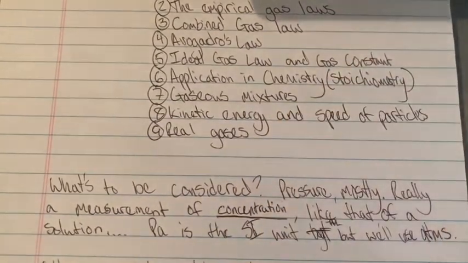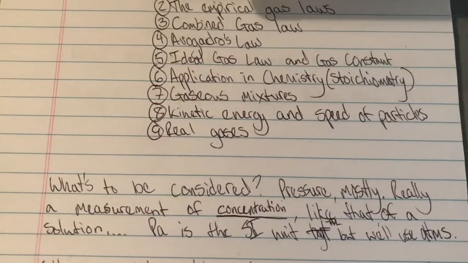So like that of a solution, right? We think of moles per liter when we're talking about molarity. In this case, it's just pressure in a given fixed amount of volume. So pascals is the SI unit that you would look up from, let's say, the National Institute of Standards and Technology and outside of the U.S., but for the purposes of this particular course, we're going to use atmospheres. That's not ATMs where you get your money.